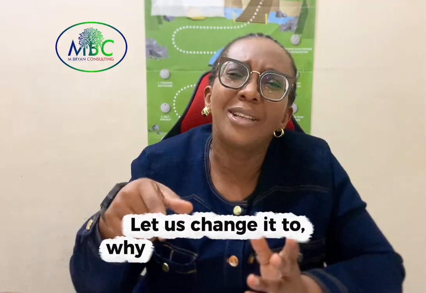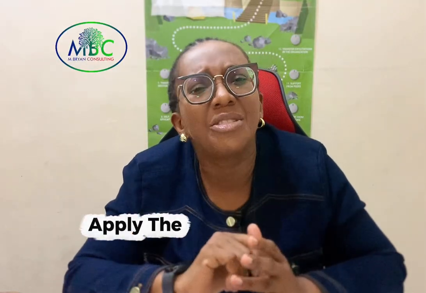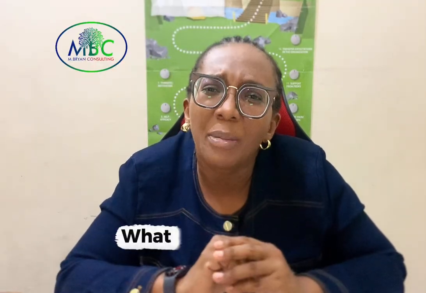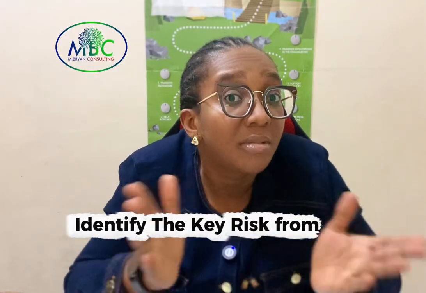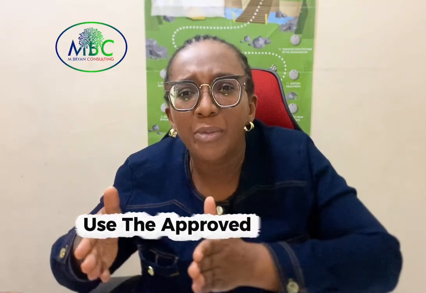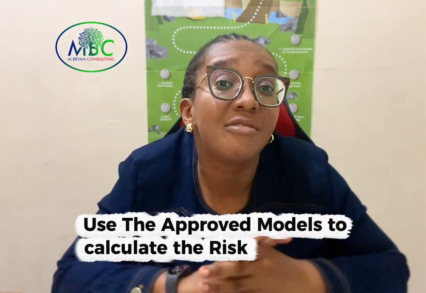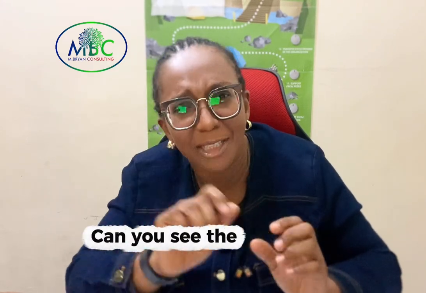Let's change it to, why don't you turn it to apply the risk assessment checklist to real case scenarios. What about this one? Identify the key risk from the provided data. Use the approved models to calculate the risk outcomes. Is there something that is happening? Can you see the difference?